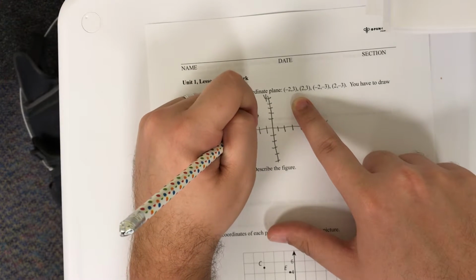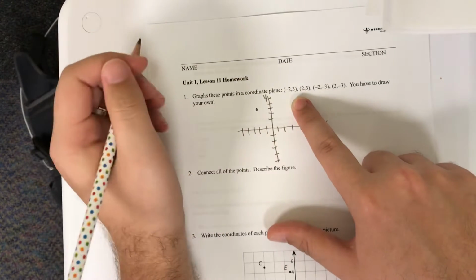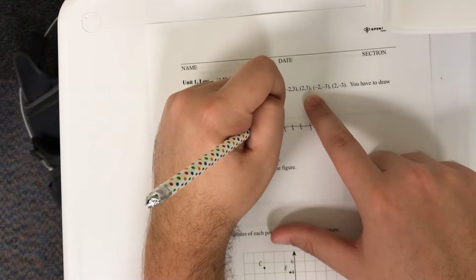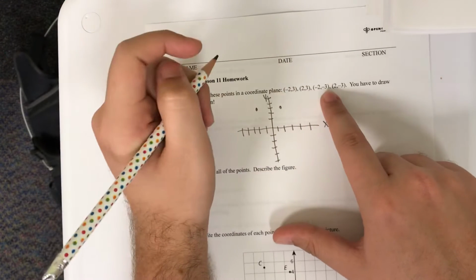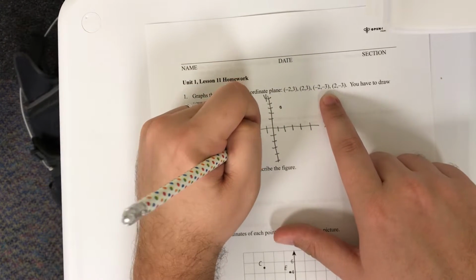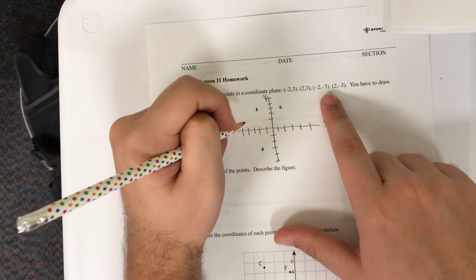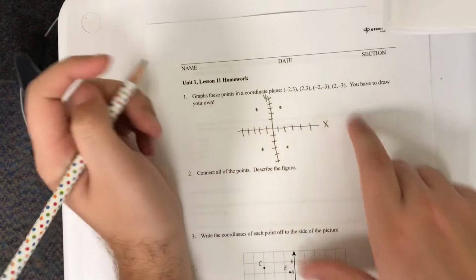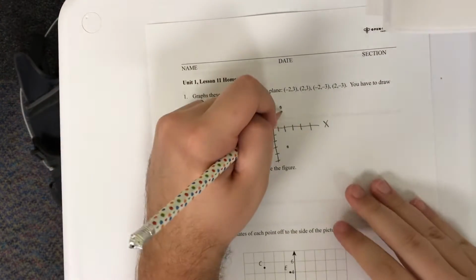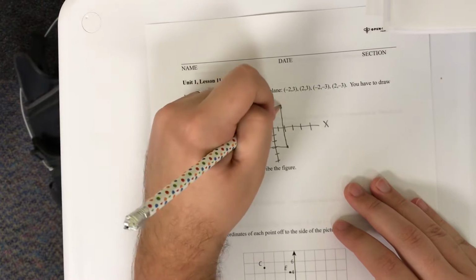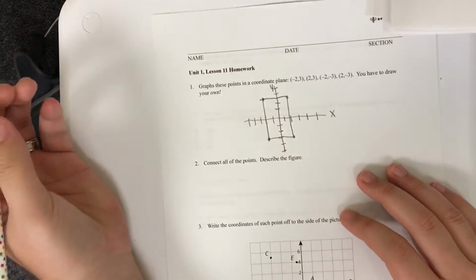So -2, +3. There's a point. 2, 3. So 2, 3, -2, -3, and then 2, -3. And it says connect all the points. So if I connect these points in my graph, it's going to make a rectangle.